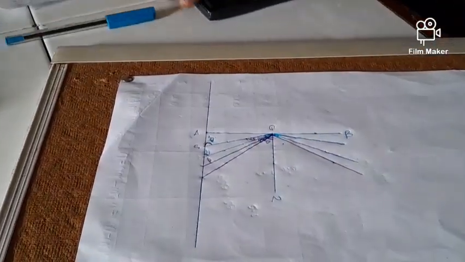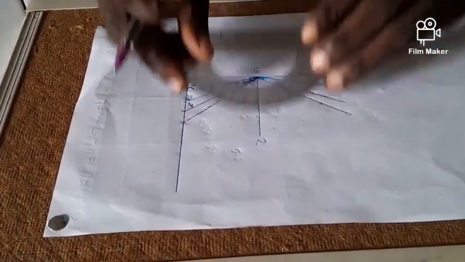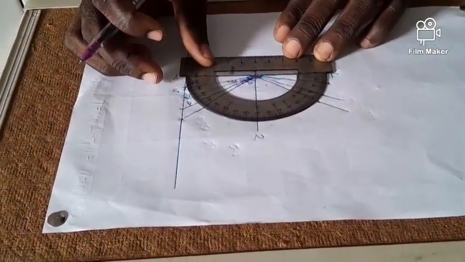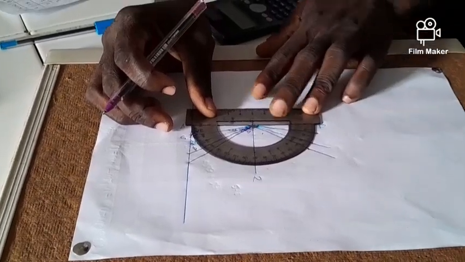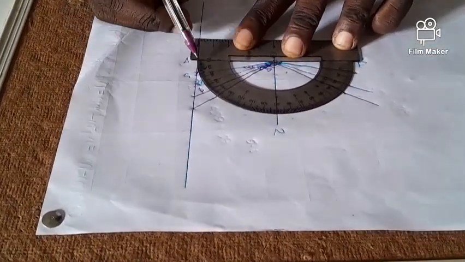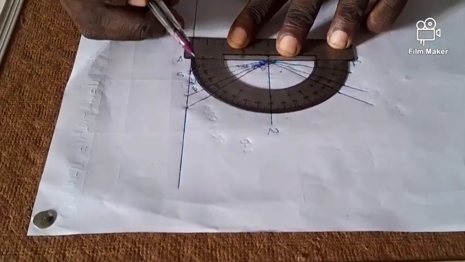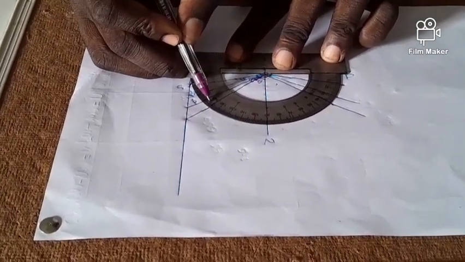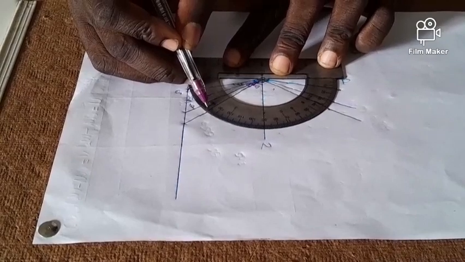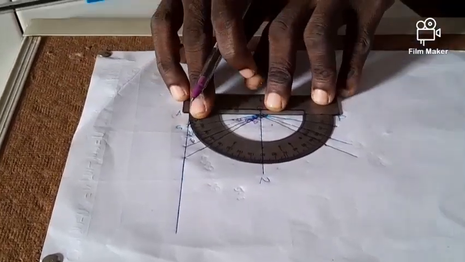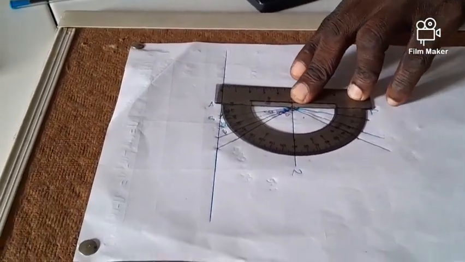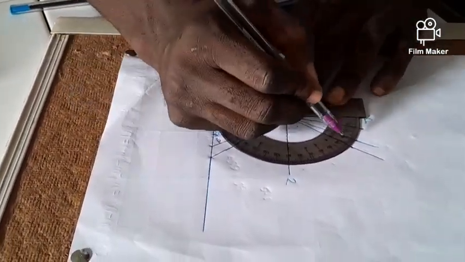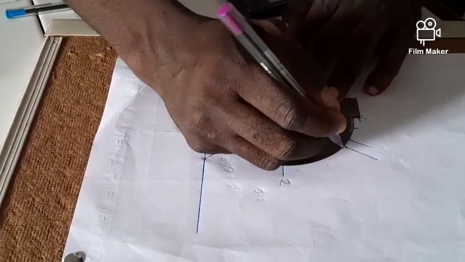So I take my protractor, place it on this. Take note of the 0 mark. So this is 10, 20, 30, 40, 1, 2, 3. That's 43 degrees. So I'll do 90. So I have to do 43 this way again. This is 40, 41, 42, 43.